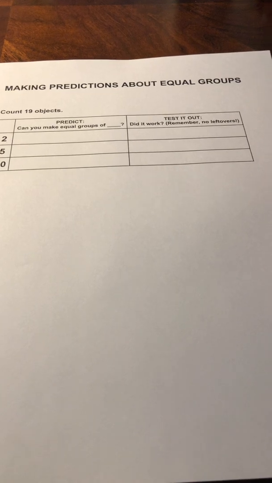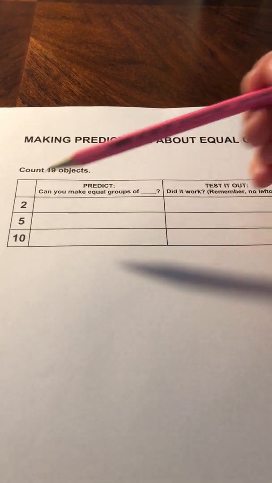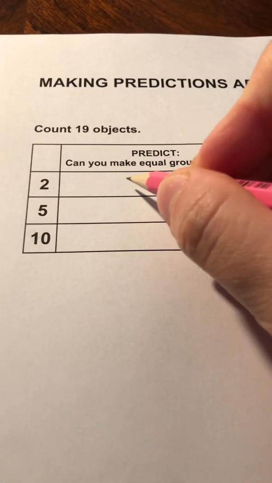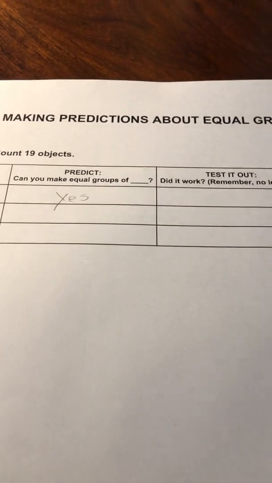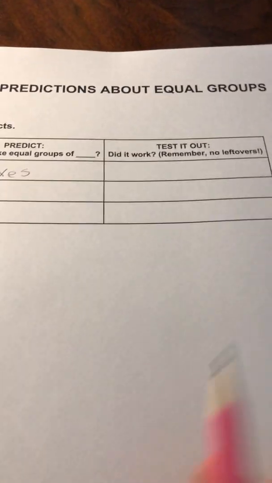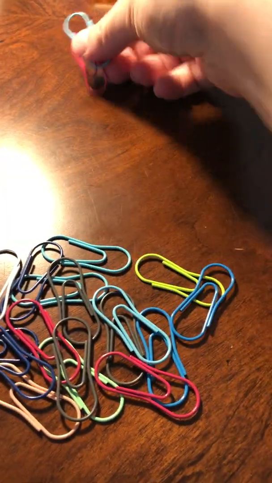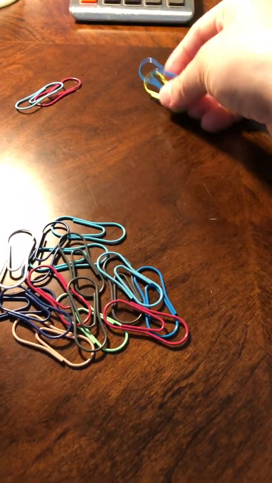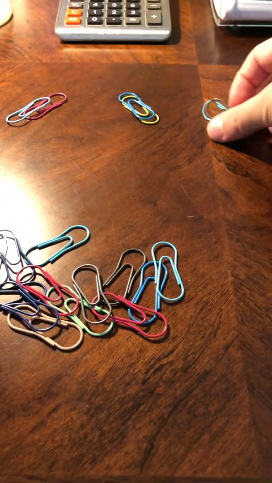So what I'm going to do is I'm actually going to predict, can I make equal groups of 2 with 19 objects? I'm going to say yes. Why not? Maybe I think I can make equal groups of 2 with 19 objects. So now it's my turn to test it out. So this is where I get to play and grab my paper clips and make groups of 2. So I'm going to make them organized. This way I can clearly see if it works out or not. So I'm going to leave some space in between each group of 2 paper clips.